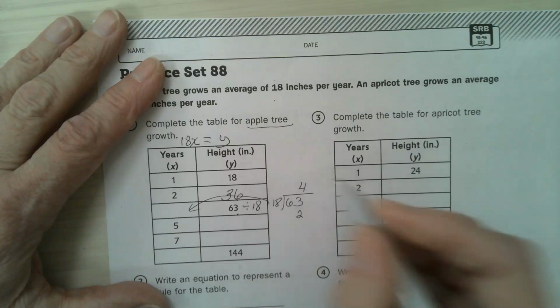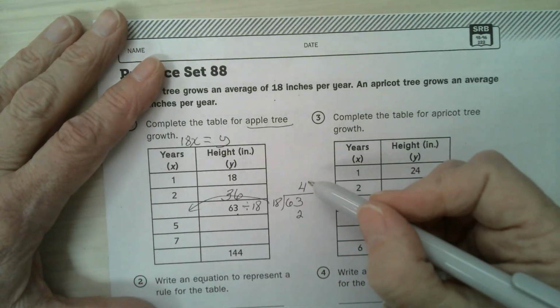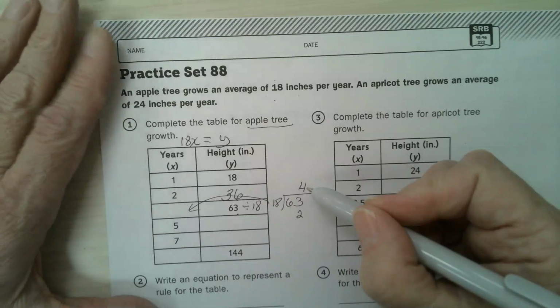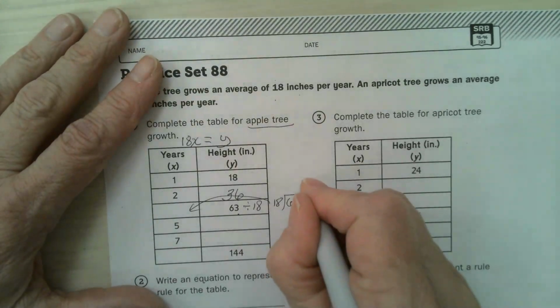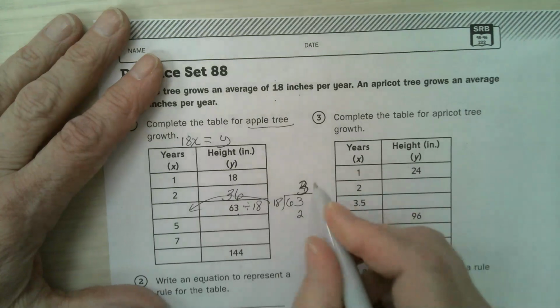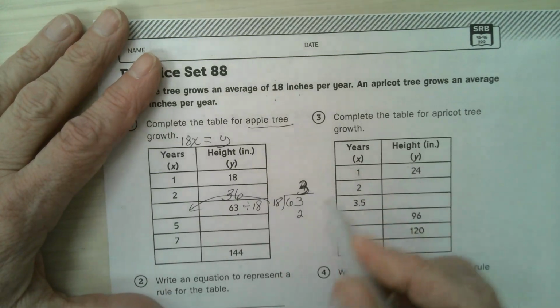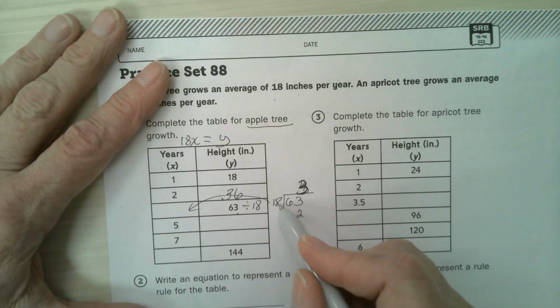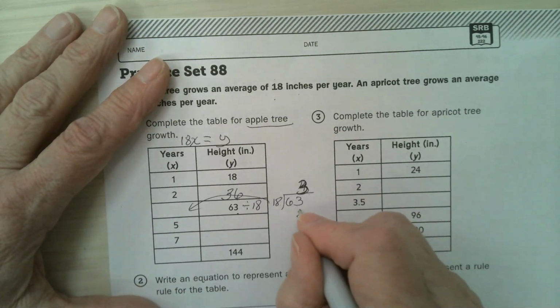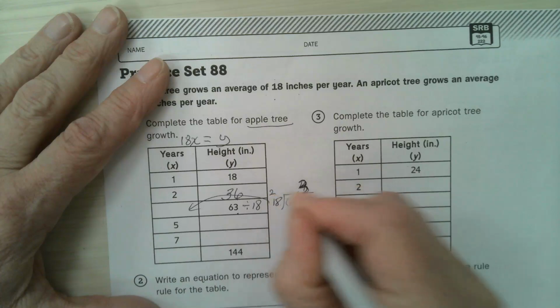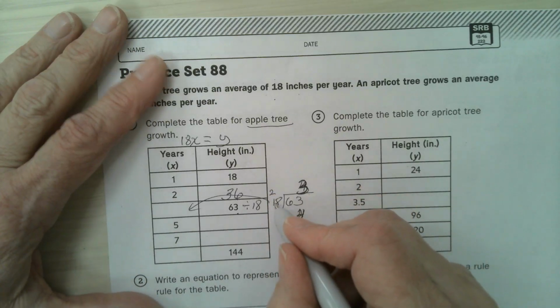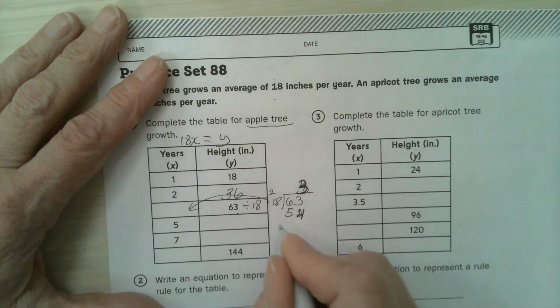Put down a 2, carry a 3. 4 times 1 is 4, plus 3. Ooh, 4 is too big. Or excuse me, a 3. 3 times 8 is 24. Put down a 4, carry a 2. 3 times 1 is 3, plus 2 is 5. Subtract.